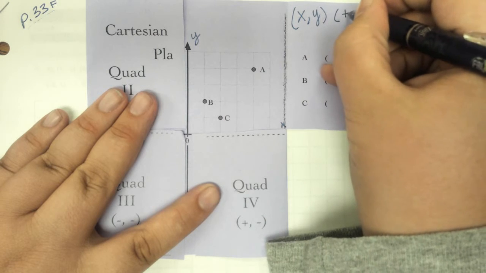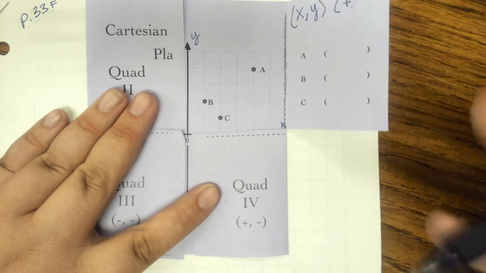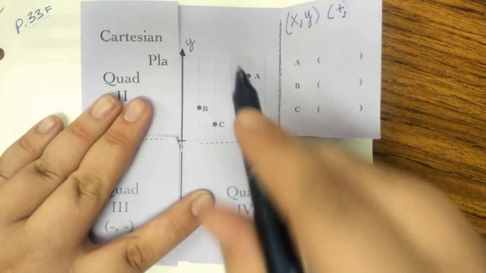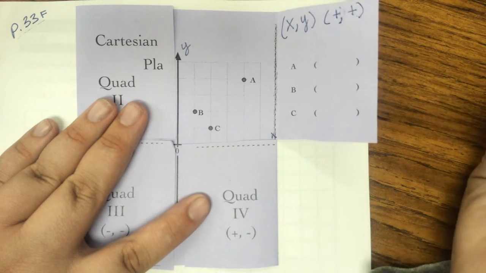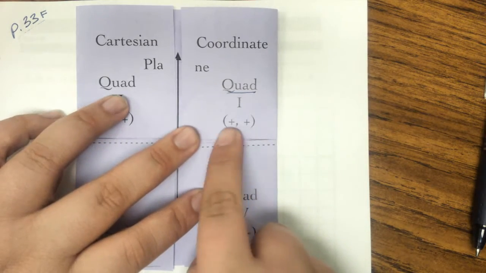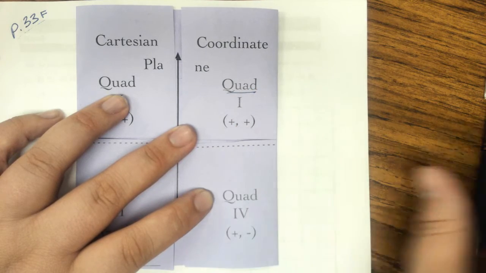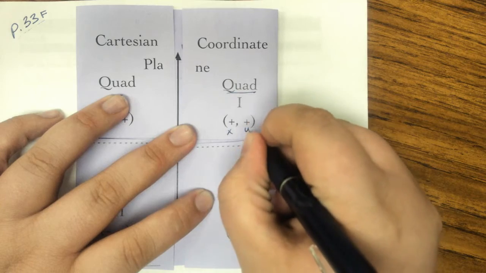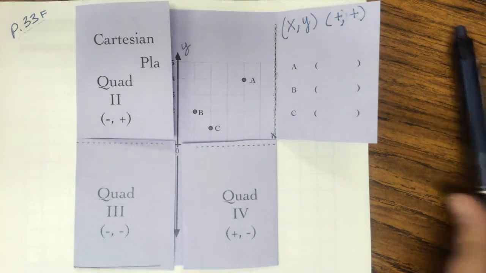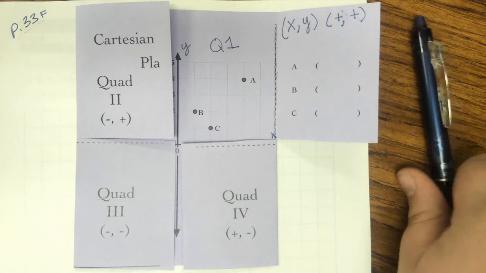All of the X values have to be positive. Y values go up in quadrant 1, which means the Y values are also positive. If you look on the front, that's written for you already here. Positive, positive. So every ordered pair in quadrant 1 has a positive X value and a positive Y value. This is quadrant 1. Sometimes you see Q1 in place of that.